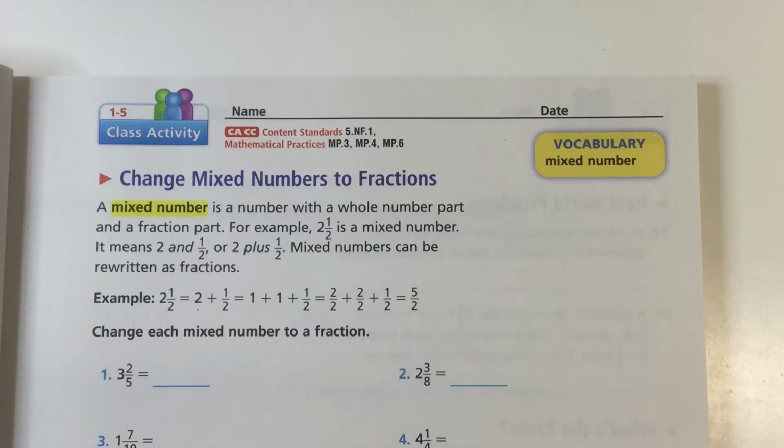Hi everyone, here we are, Unit 1, Lesson 5. I'm on page 13 of my math book. So today we're reviewing how to change mixed numbers to fractions and then fractions back to mixed numbers.